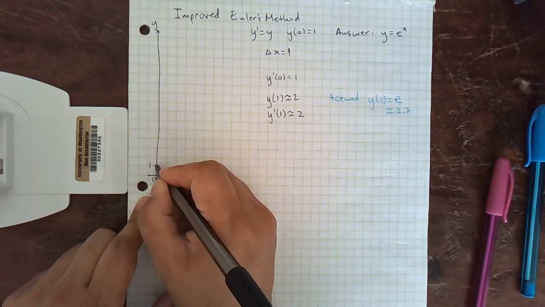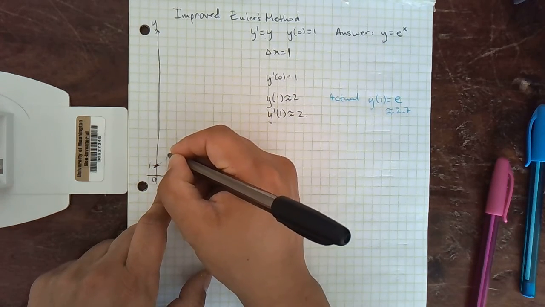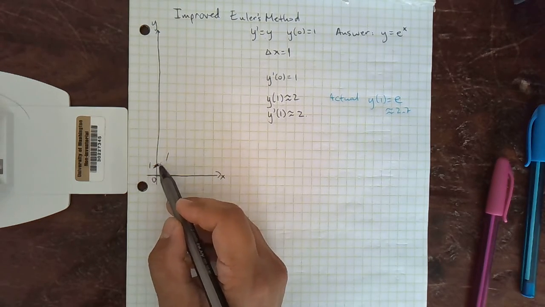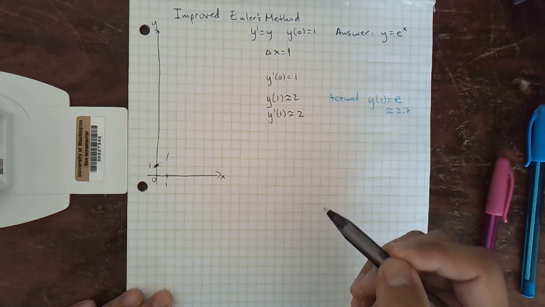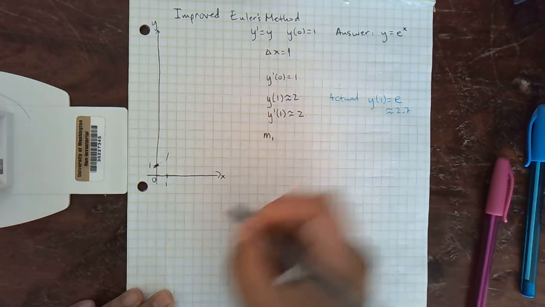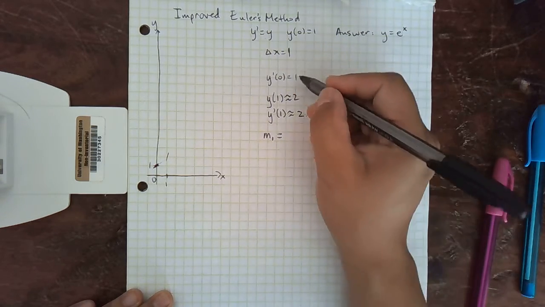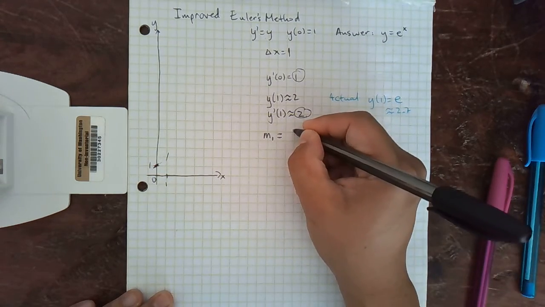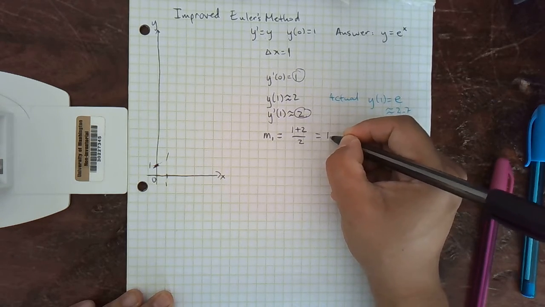Now if we look here, we're approximating the slope here by 1, and we're approximating the slope here by 2. And those are both not accurate. This one's too small for this interval, and this one's too big for this interval. So what if we just took the average? I'm going to call it m1, the slope of the first interval. So what are our two possible slopes? Well, the one I was taking before was 1, and the one at the end of the interval is 2. So I'm going to do 1 plus 2 over 2, which is 3/2 or 1.5.